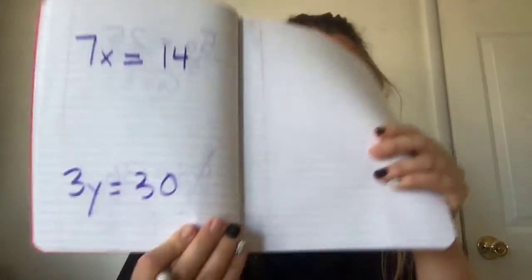Okay. Try these two by yourself. Are you ready? You're going to do 7x equals 14. And you're going to do 3y equals 30. Pause me and do those.